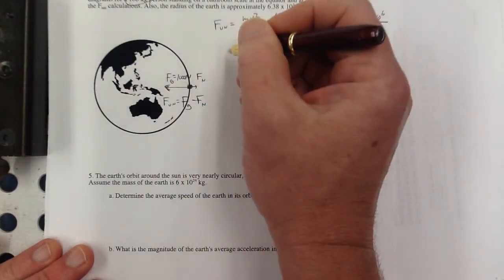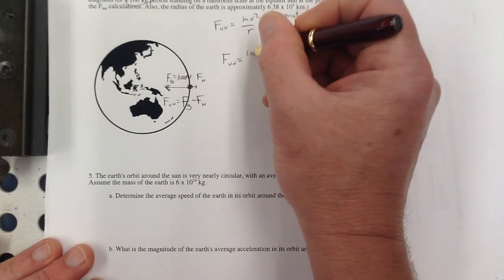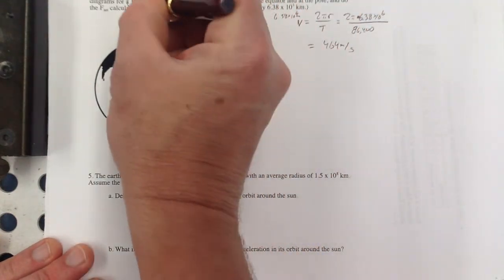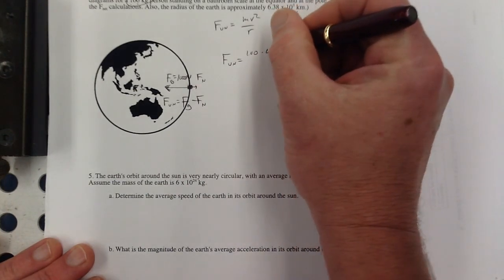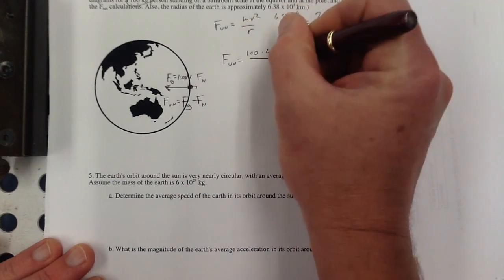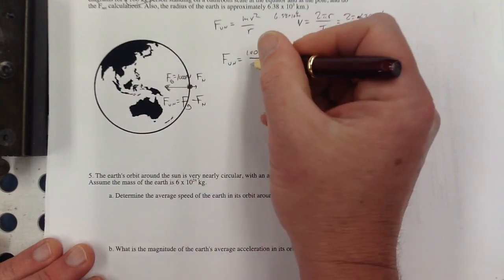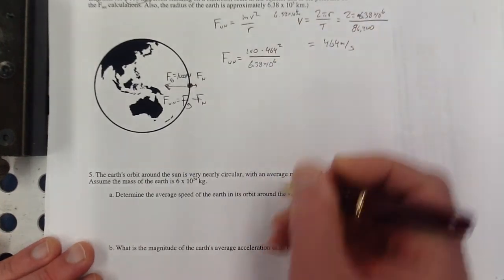So if we figure out how much unbalanced force then, mass of the person is 100, not 1,000. That's the gravitational force. 100 times their velocity squared, and then divided by the radius, and it's a pretty big circle they're moving in here, right?